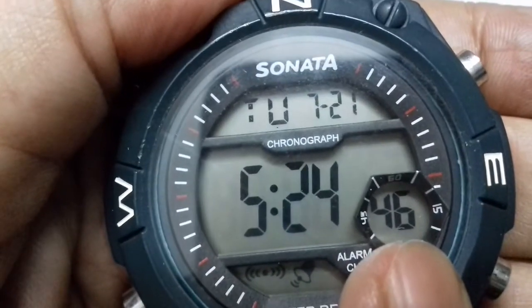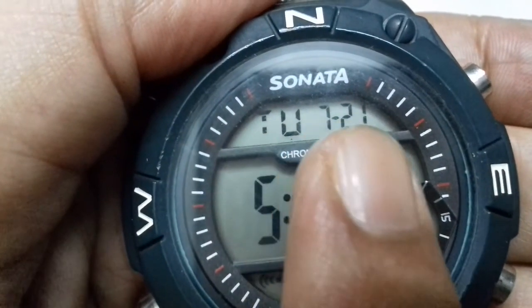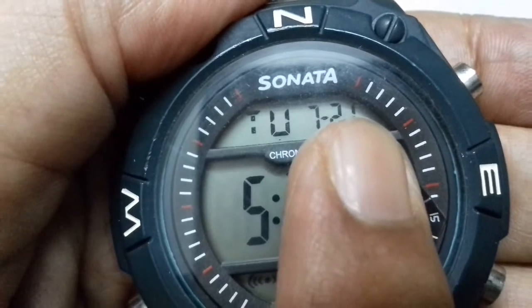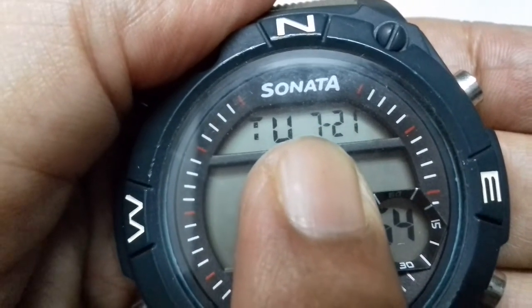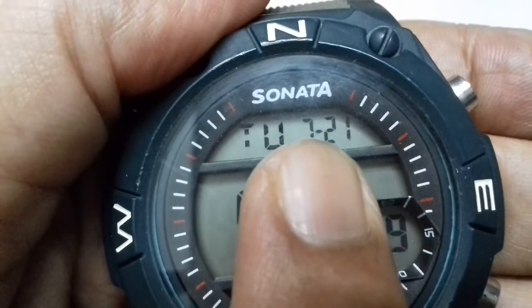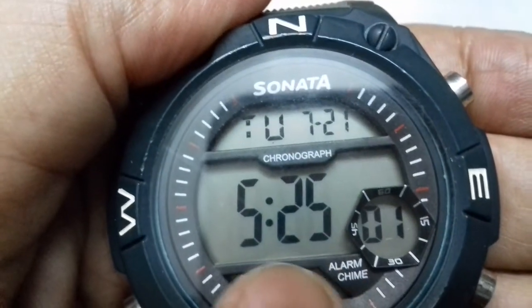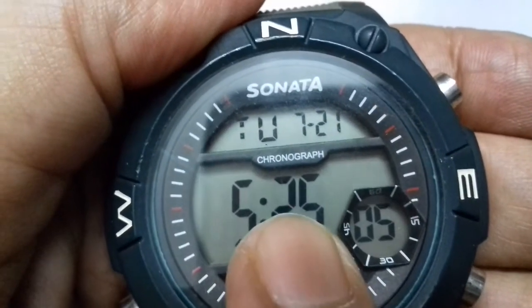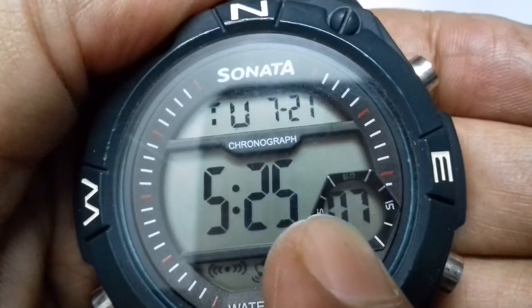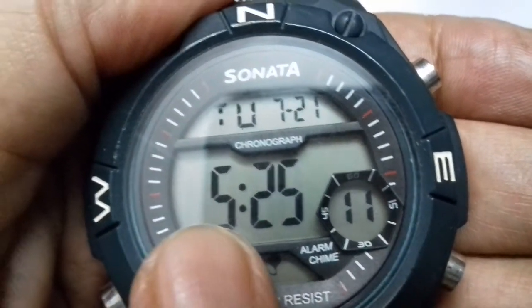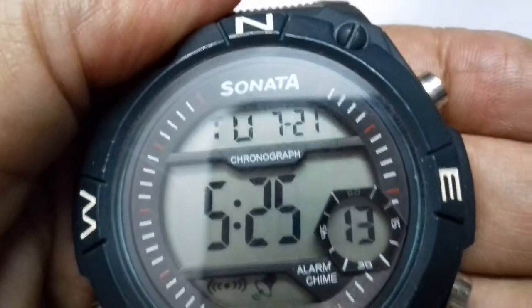And since this is a digital clock, it shows Tuesday, 21, the date, 21st day of the month, 7th month of the year, that is July. So 21 July. We don't need all this, we need the time portion only. 5, 25, and some seconds. 5:25.